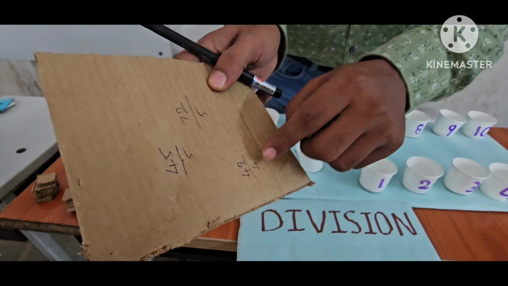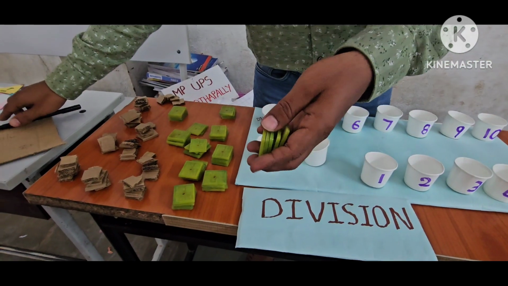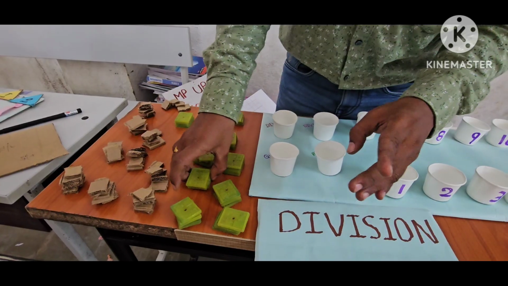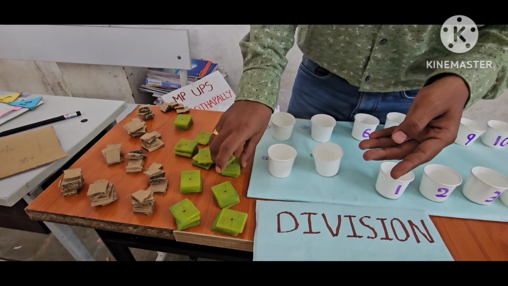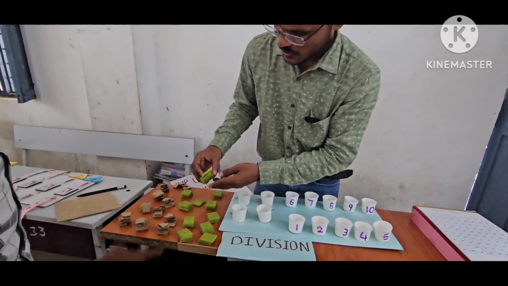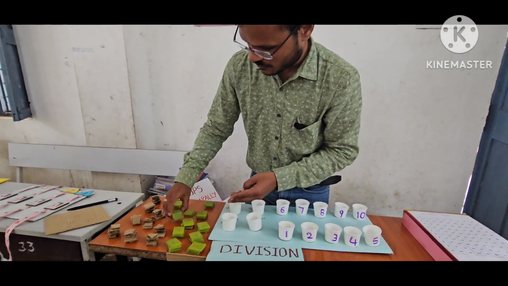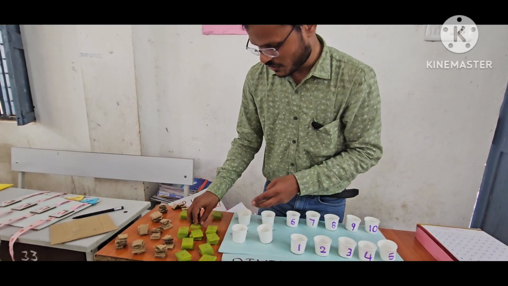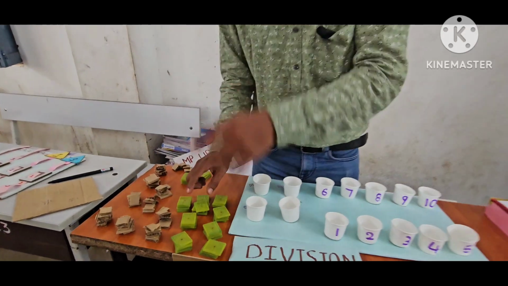So I'll arrange the 4 strips separately. So these are 5, 5. 5 plus 5, 10, 15, 20, 25. Somewhere one is less. 30, 35, 40, 41, 42.